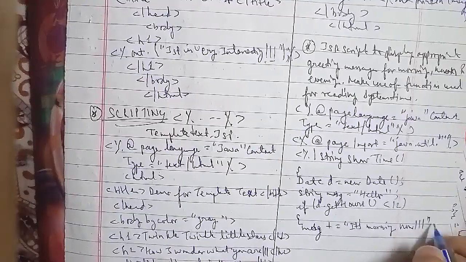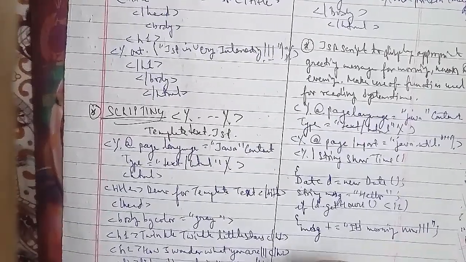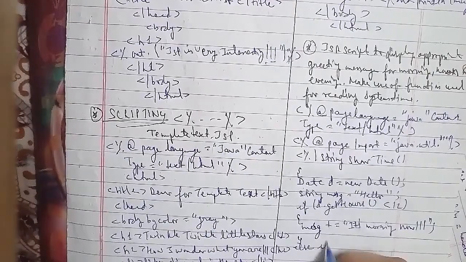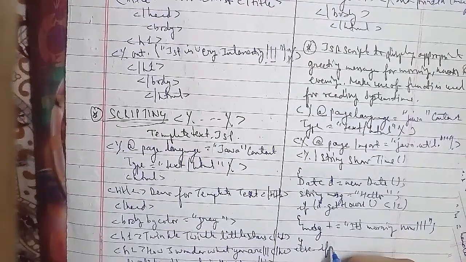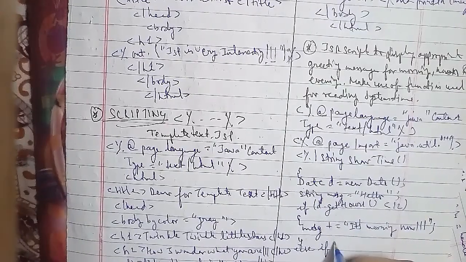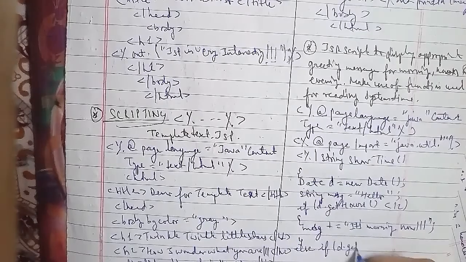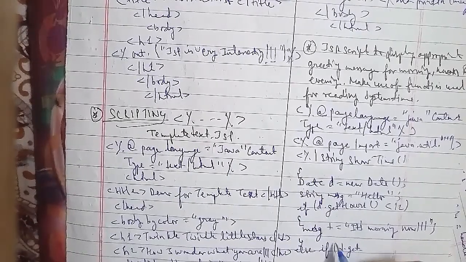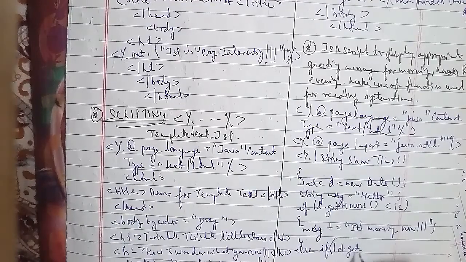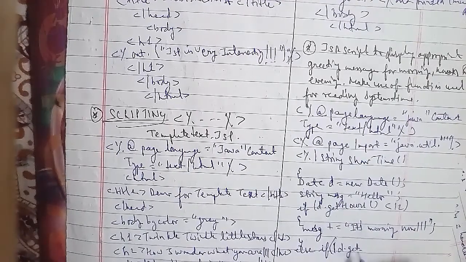Closing tag, and then else, and after else we will open another tag, message plus equals it's evening now.